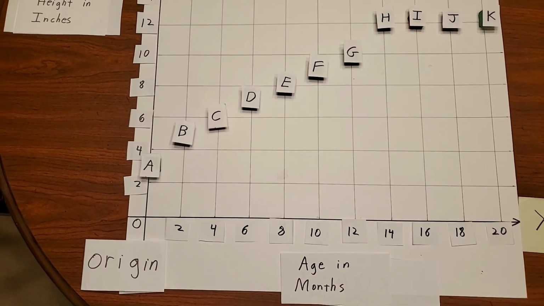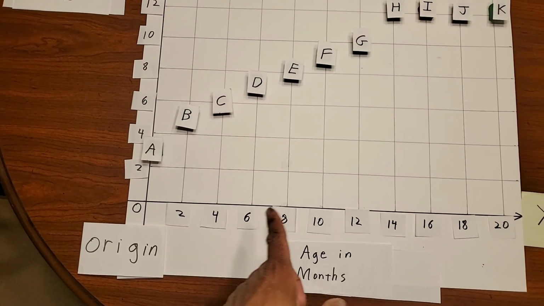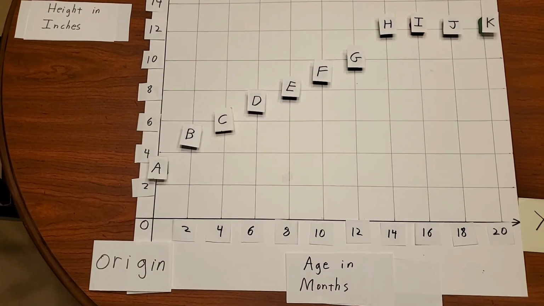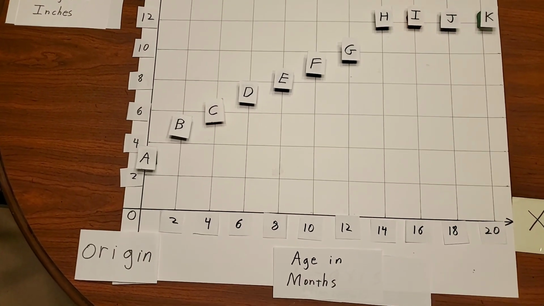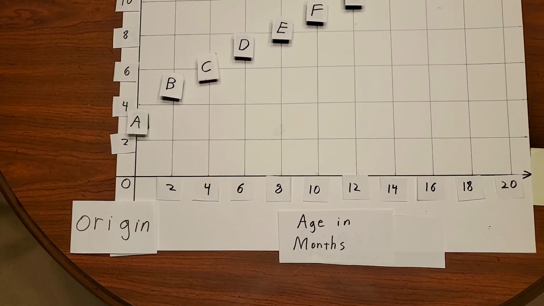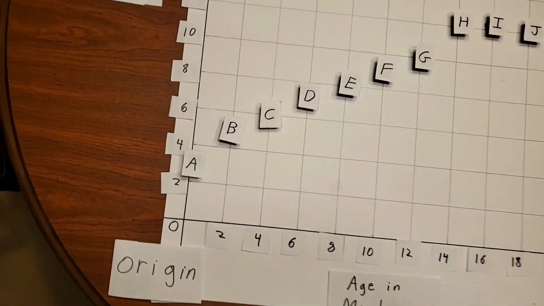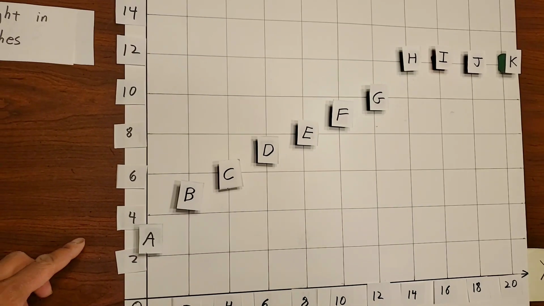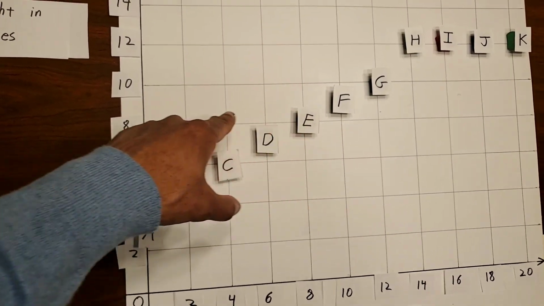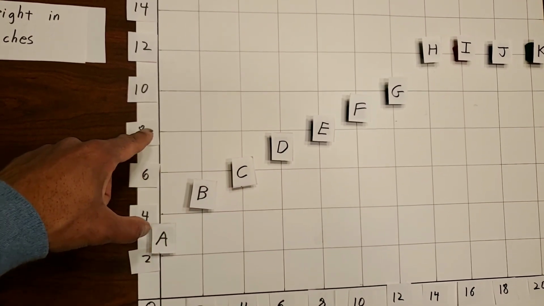Now, you also notice something else. You'll notice that the height in inches and the age are all in twos. They're all skip count by twos. So that means when you look at these, some of them are right on the line, like letter C and letter E. Some of them are directly on the even numbers.